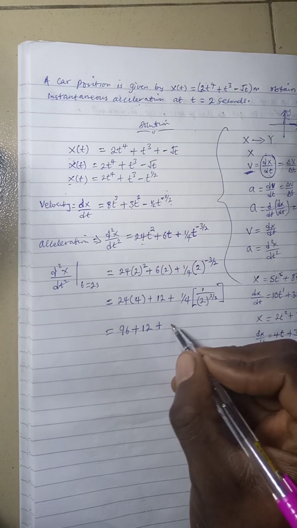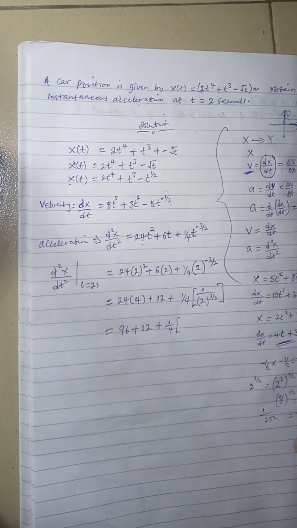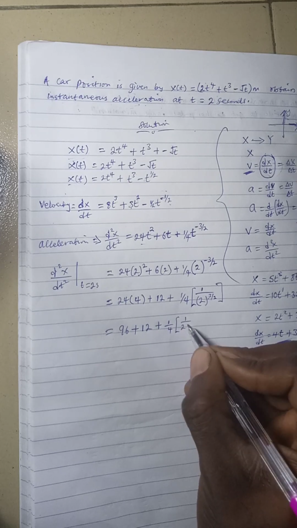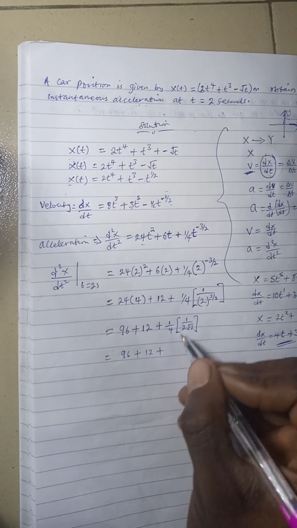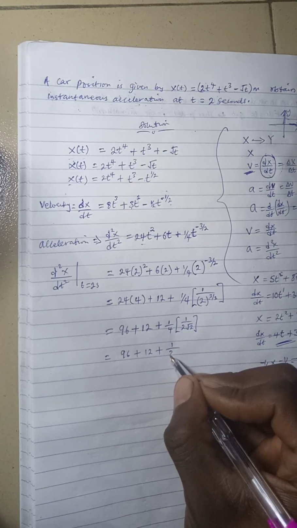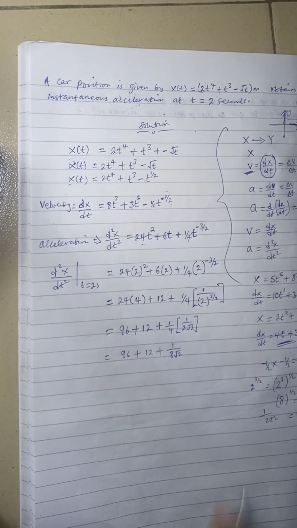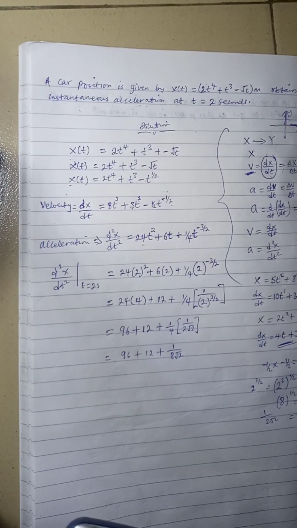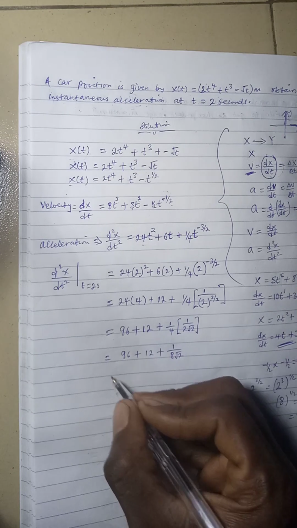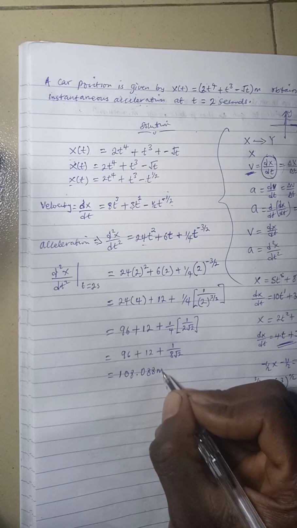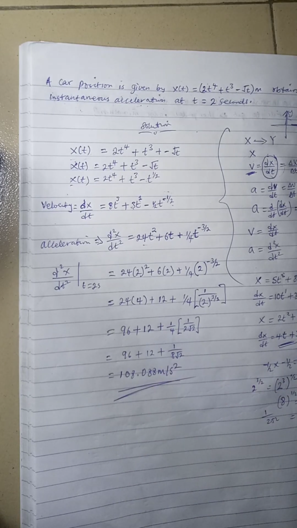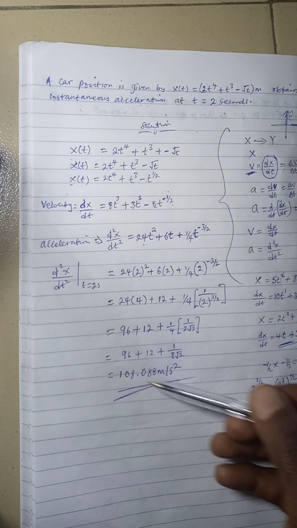So on that note, what I have here is 1 over 4 into 1 over 2 root 2. If I expand this, I have 96 plus 12 plus, this times this will give us 1 over 8 root 2. So if I add everything together, 96 plus 12 plus 1 over 8 root 2, this will give me 108.088 meters per second squared. So that's what I got. If you add everything up, this is what you're going to get.